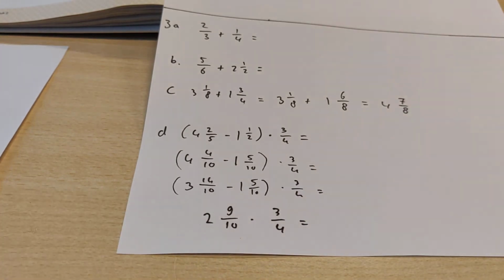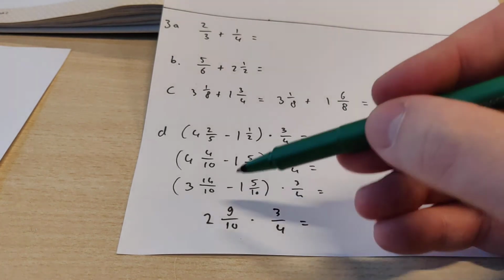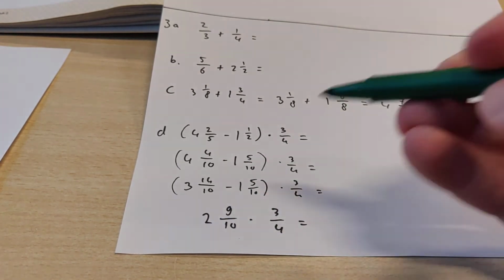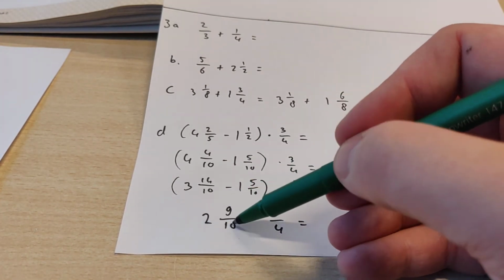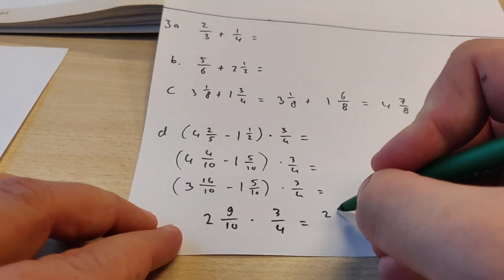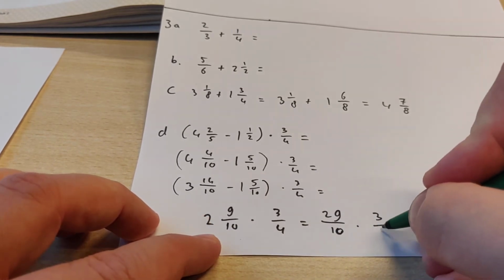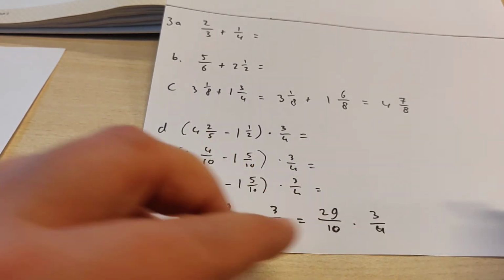Okay, so we're still not done, because now we need to multiply these fractions. If you want to multiply it, you have to put this 2 in the fraction. So this will be 20 over 10, right? Because you have a 10 here. 2 times 10 is 20, plus 9 is 29 over 10 times 3 over 4.